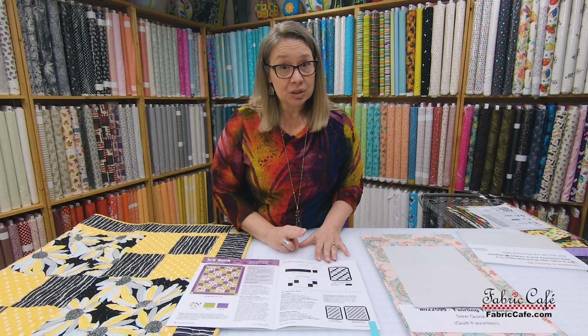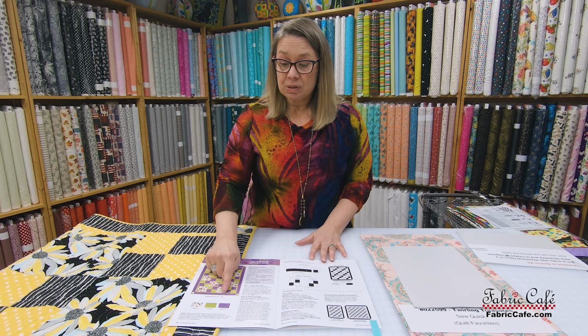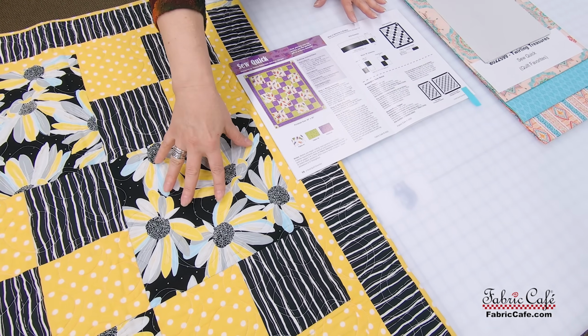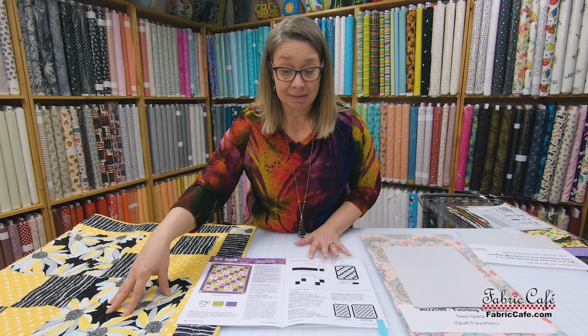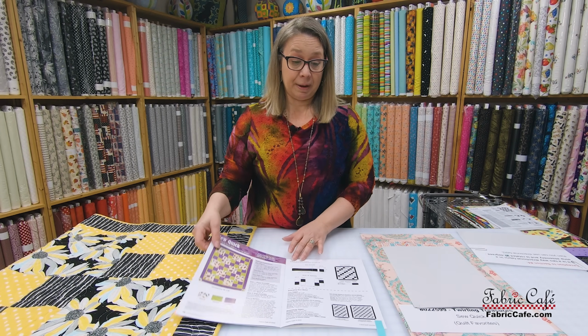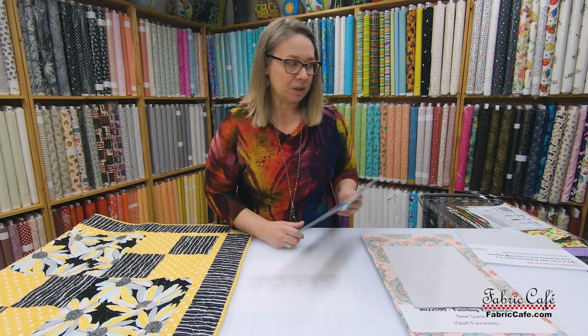Now let me also mention too that So Quick uses a single block that is cut and not assembled, so you can use a one-directional fabric in this one. And of course you would know that by reading the cutting instructions on that. So let's look at the pieces and parts for this.